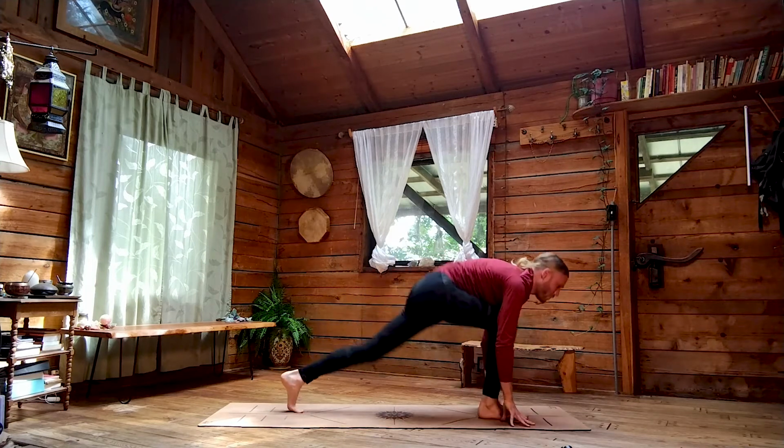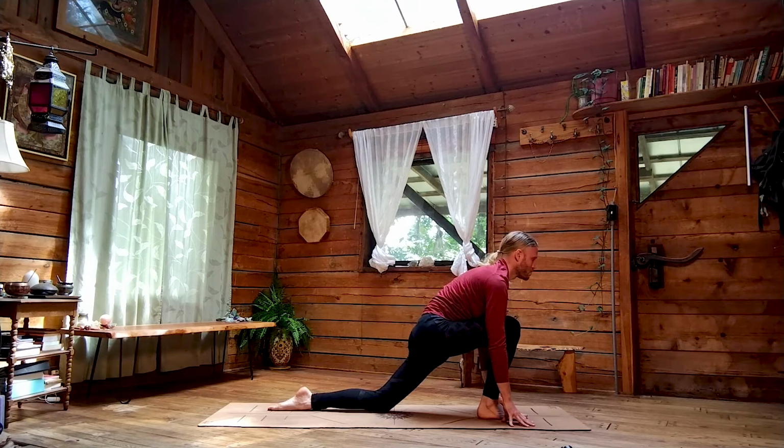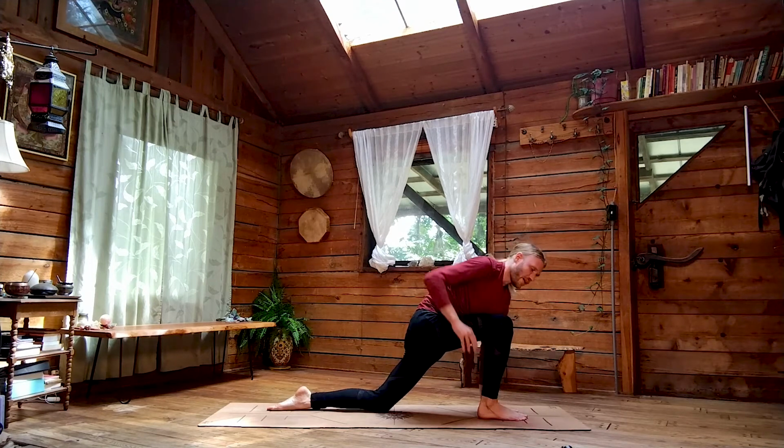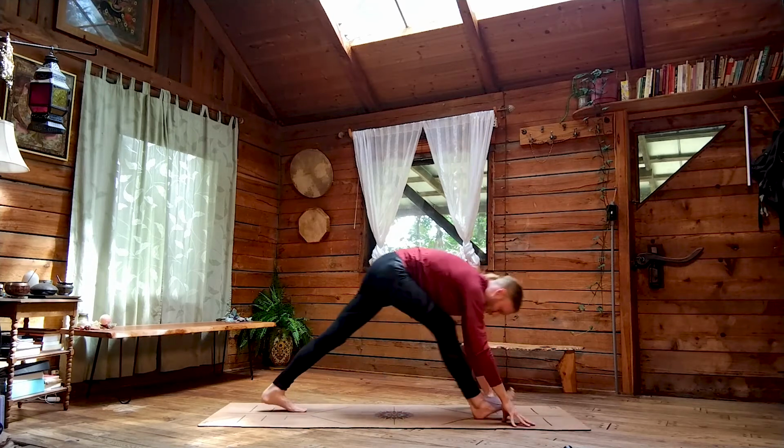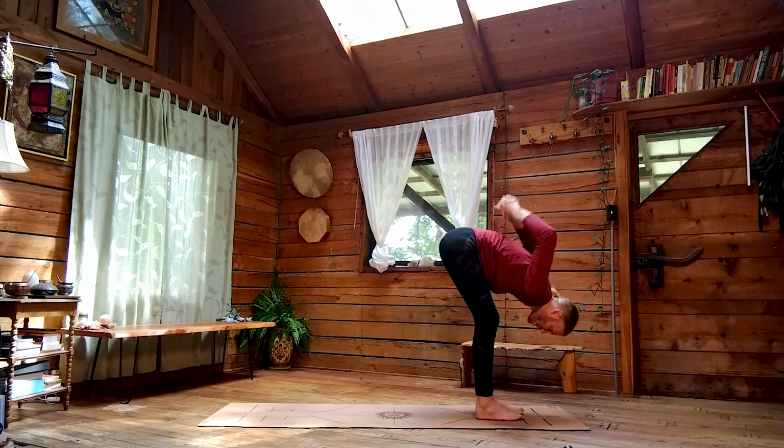Inhale the right foot forward, left knee down to the ground. Taking the left hand, right hand comes up to the air. Looking over your right shoulder, twist. Engage the core, ground through the legs. Planting the hand, left foot steps forward, hands clasped behind the back.